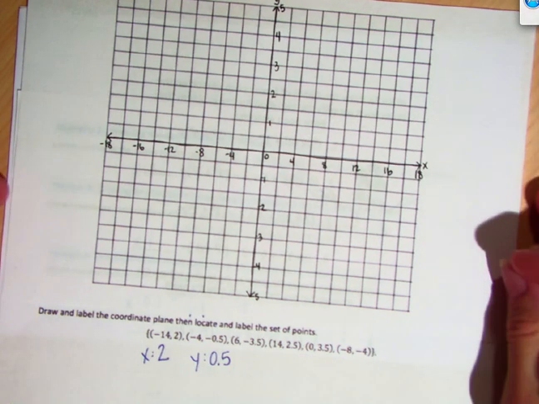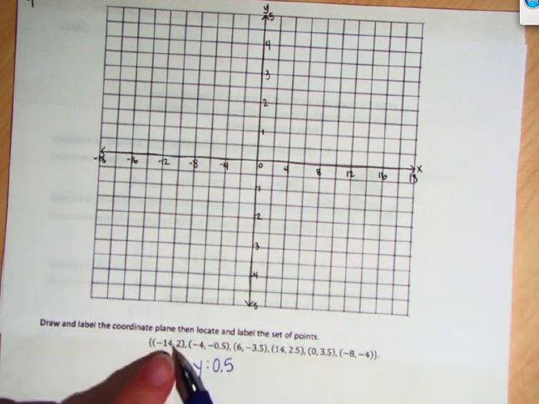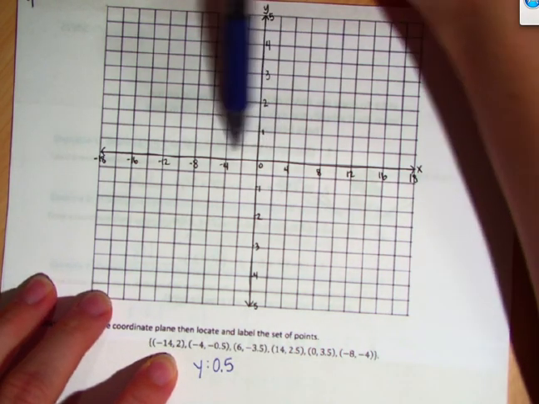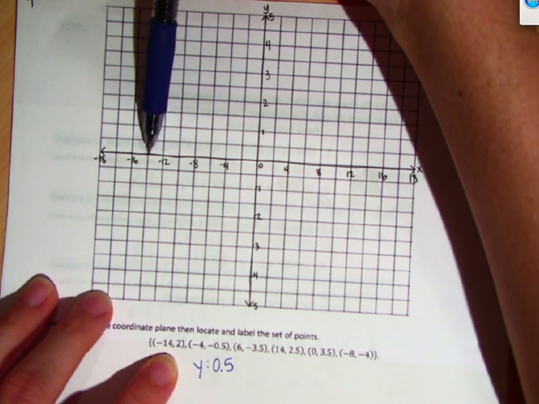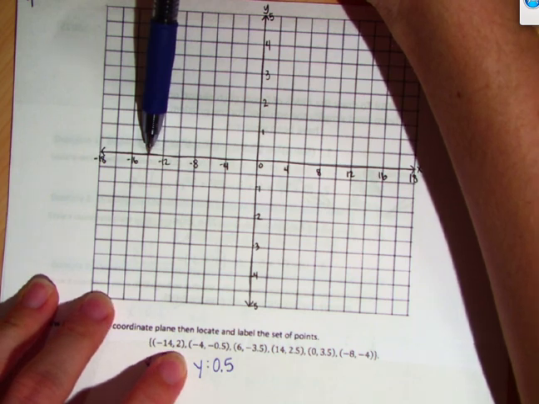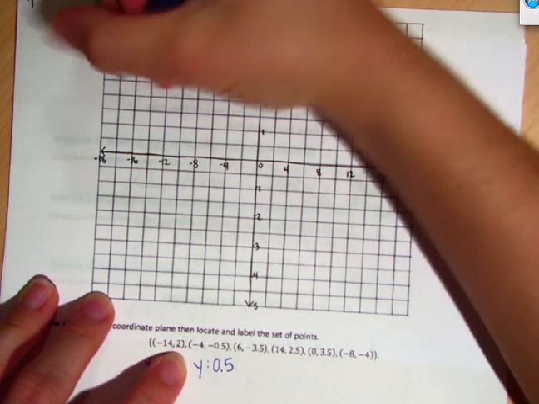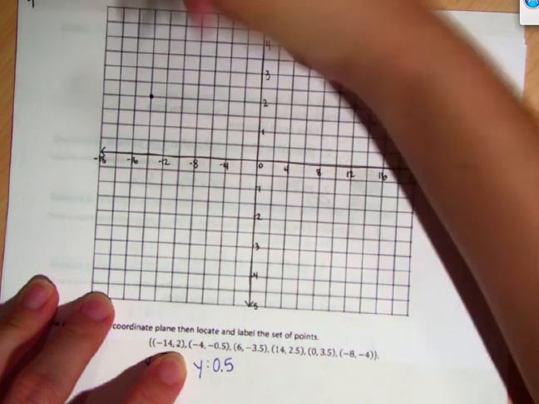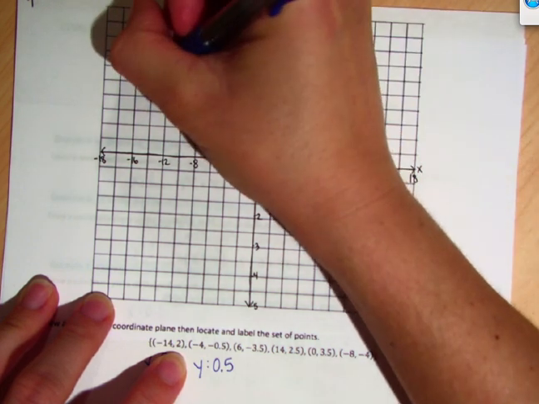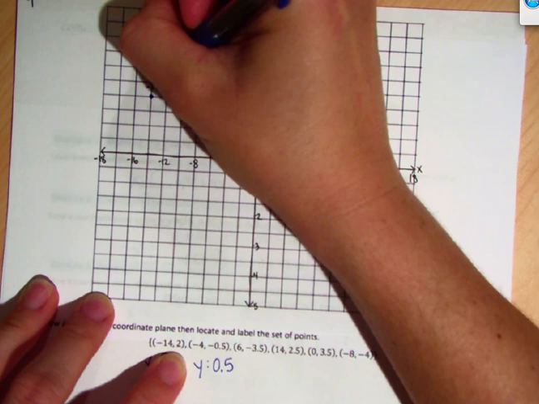Okay, let's skip around and do some here. Let's do the first one, negative 14. So I'm going to go over to negative 12, 14, and positive 2. Ooh, that's a lot more marks, a lot more lines, because it's by halves. Okay, so negative 14, 2.